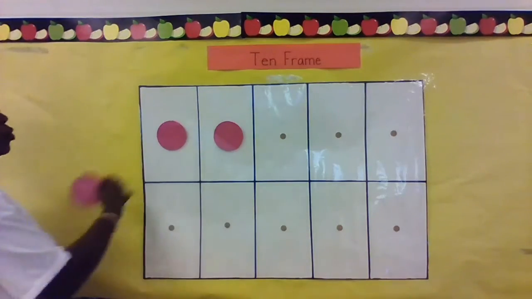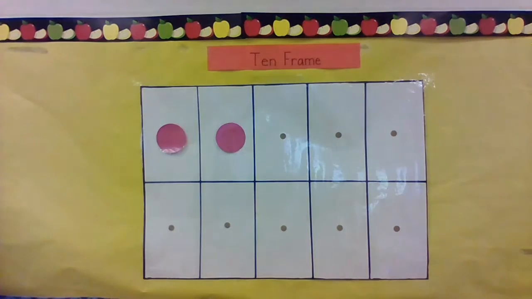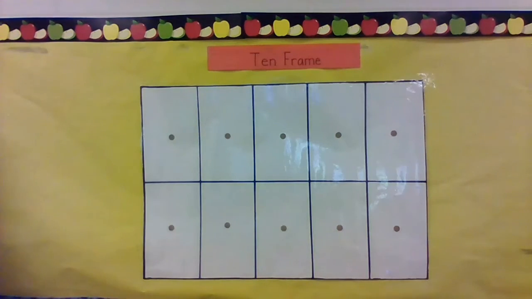How many do we have left now? 2. Good job. So there are 2 frogs in the pond, and 2 frogs chose to hop out the pond to get some sun. 1, 2. How many frogs do we have left in the pond?